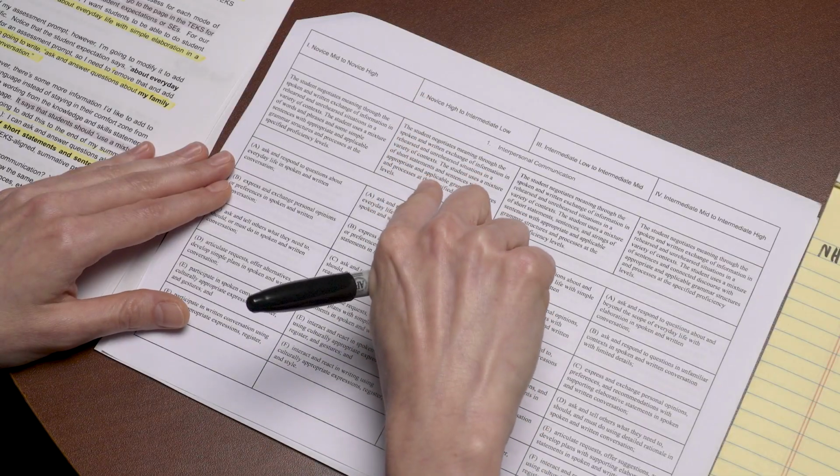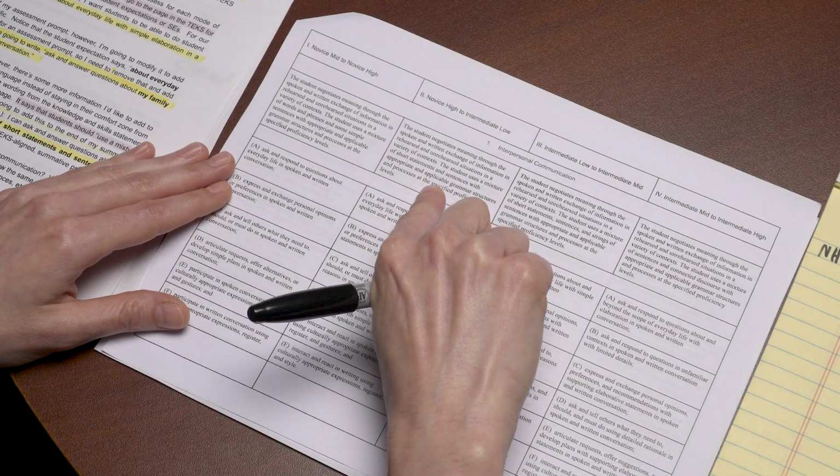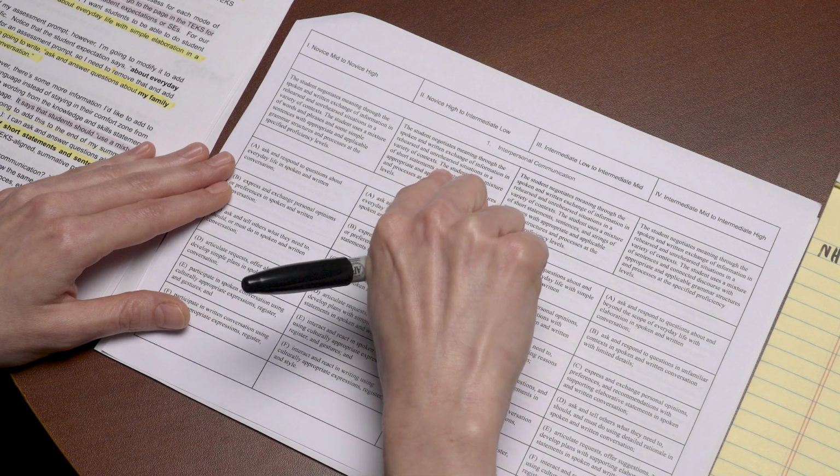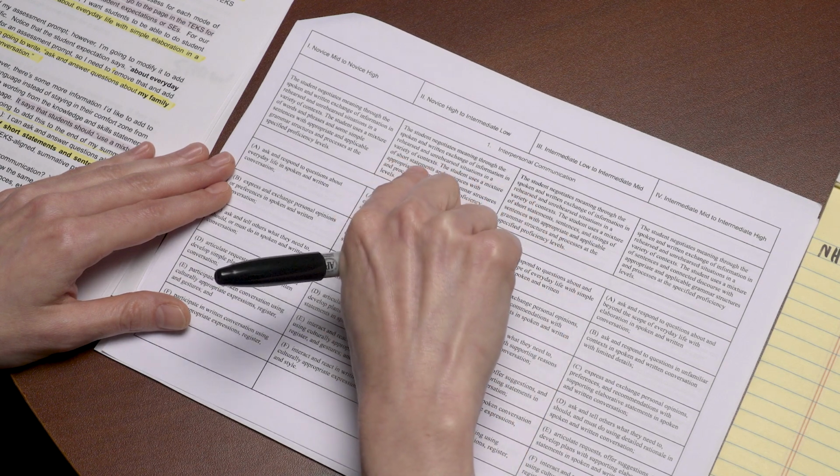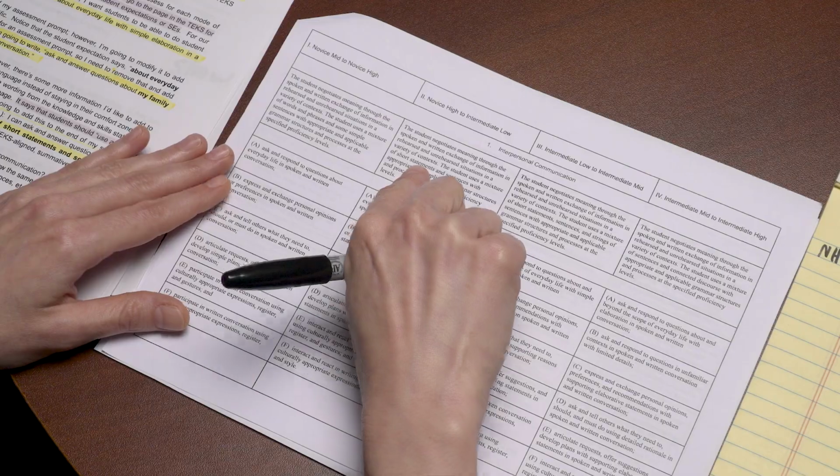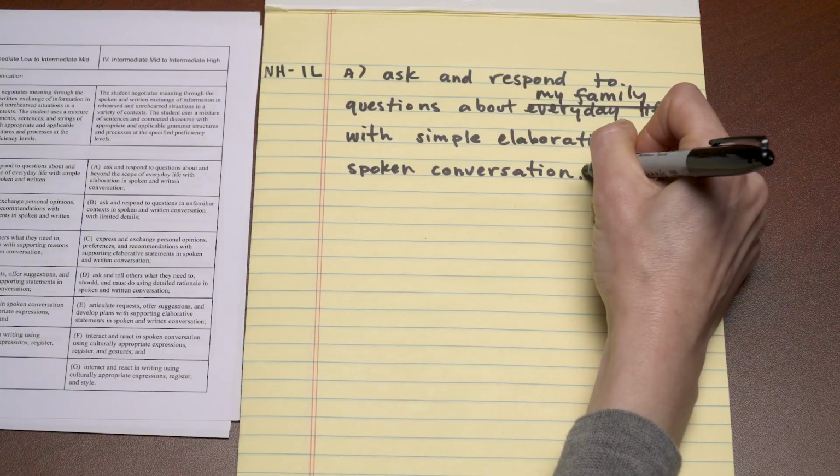I'm going to add to the prompt some wording from the knowledge and skills statement, which is at the top of the column on the TEKS page. It says that students should use a mixture of short statements and sentences. So I'm going to add this to the end of my summative assessment prompt.